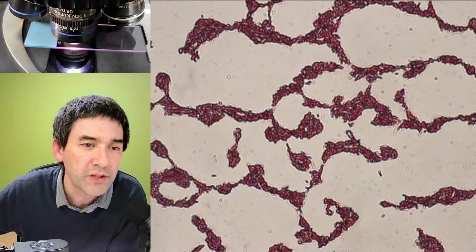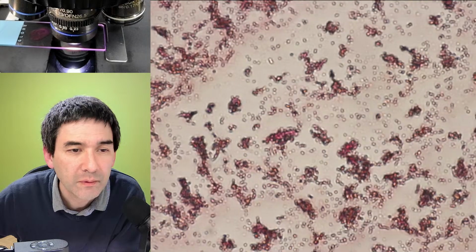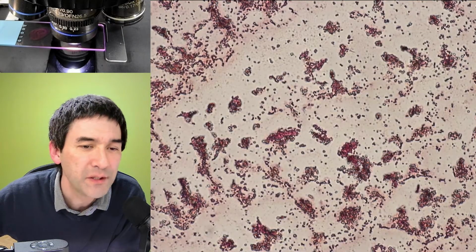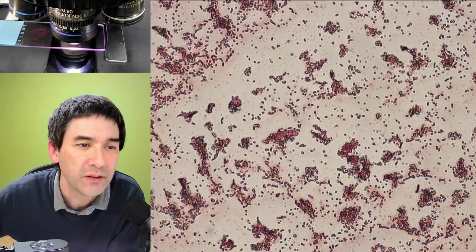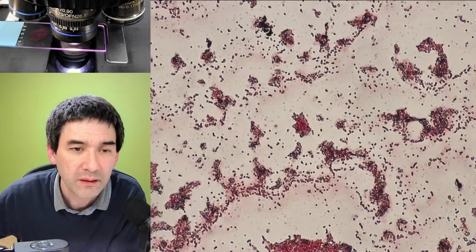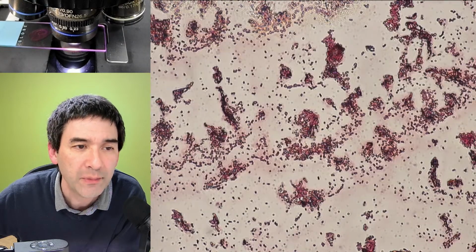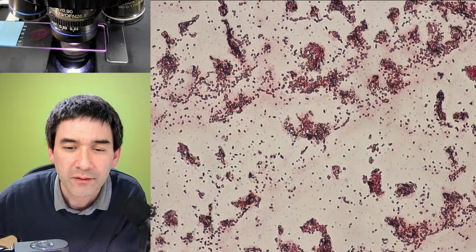Yeah, usually when they're clustered together, the color is more evident. But you do see that the shape of the bacteria is different, right? Both of them are gram negative, unless we're able to find the occasional contaminant, which I cannot find here.